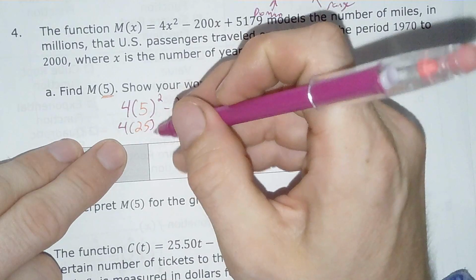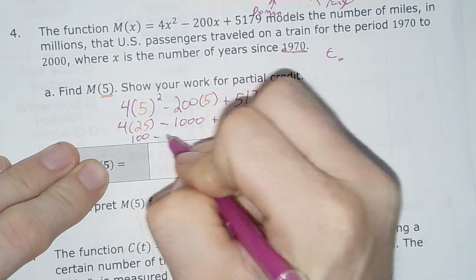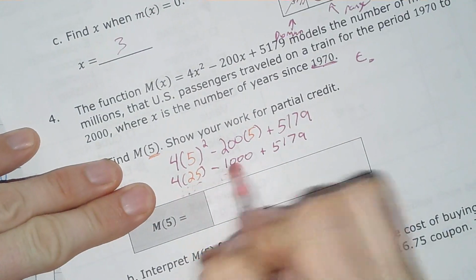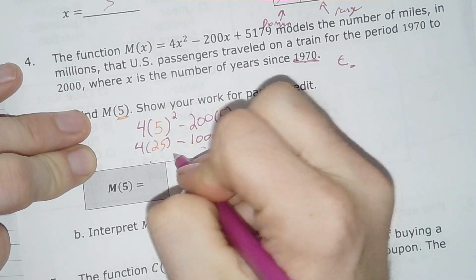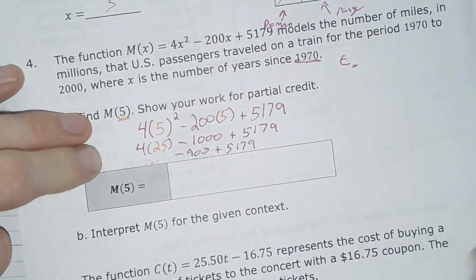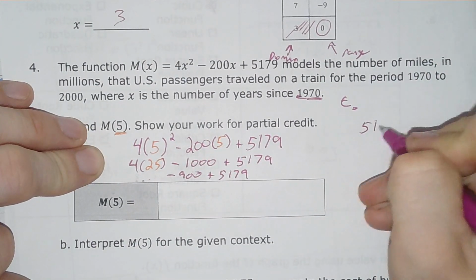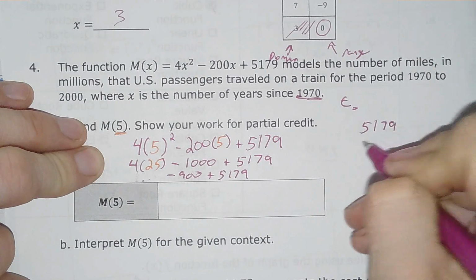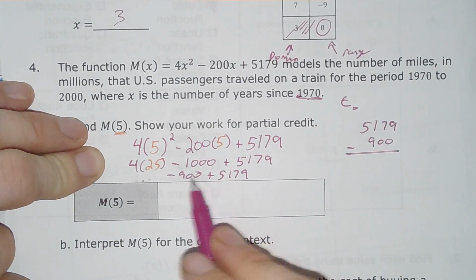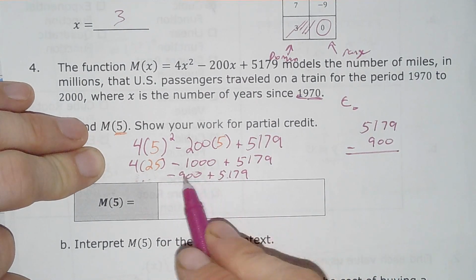From here we are going to combine everything. So 4 times 25 is 100, minus 1,000, which equals negative 900. That's negative 900 plus 4179. So now we're going to do 4179 minus 900, because I'm combining these two terms.